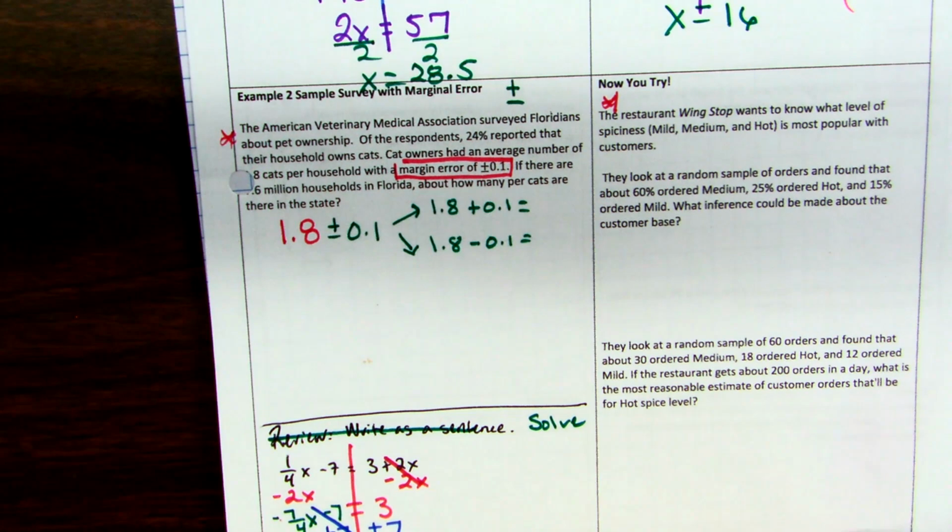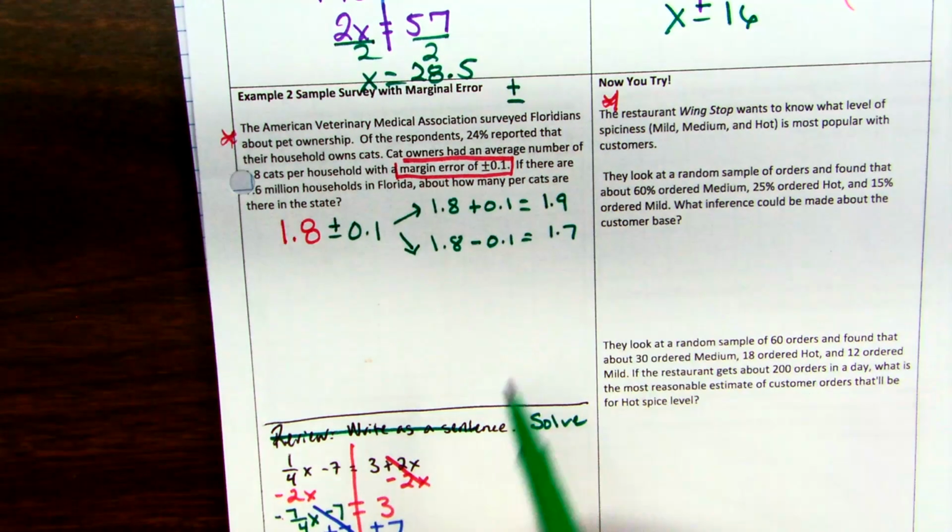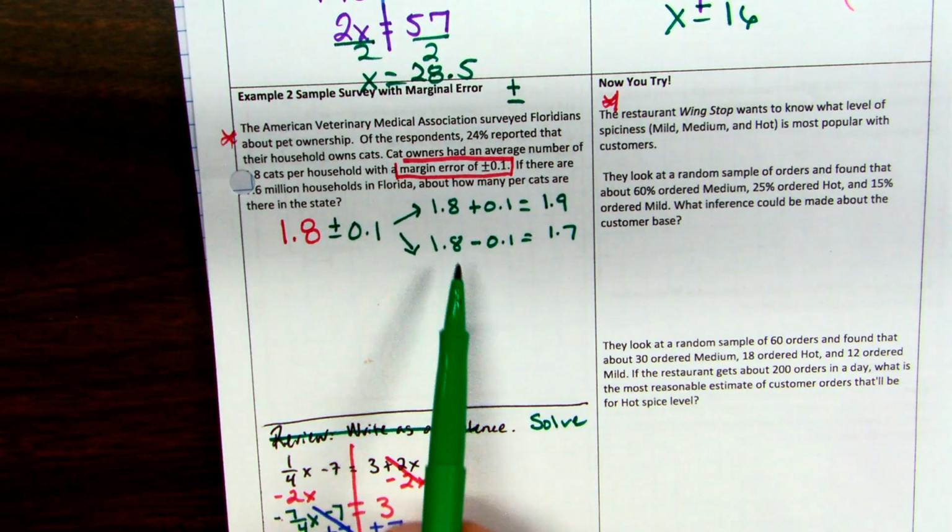Have a seat. Okay, so we put this in our calculator. We get 1.9 and 1.7. So that is what is the margin of error. They give that to you.